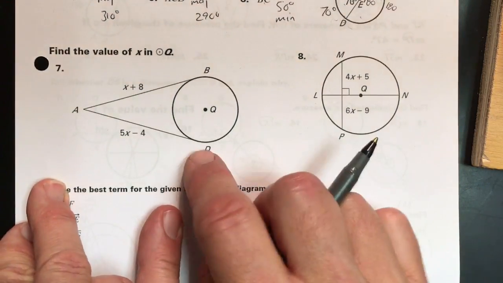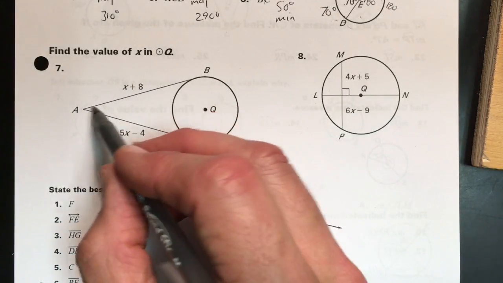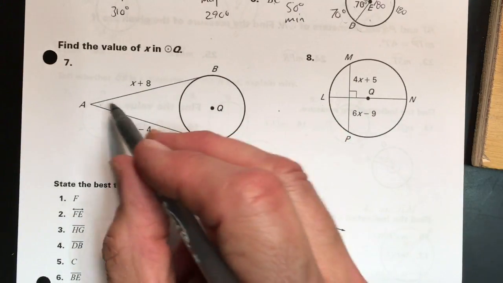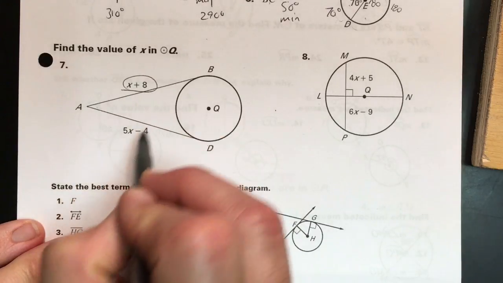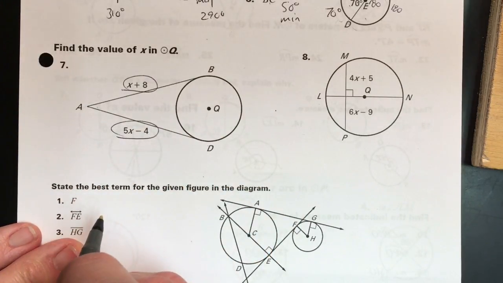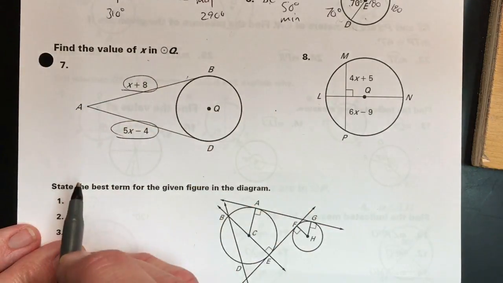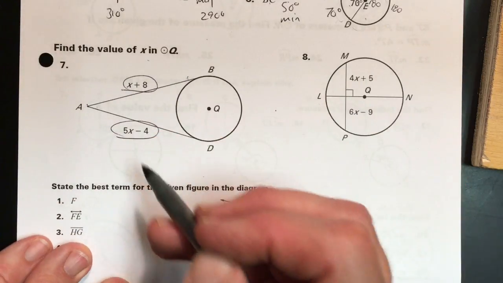For this problem, anytime you have two tangents that come from the same point, the point could be above the circle, but anywhere around it, you draw two tangents to both sides of the circle. The two tangent lines themselves, the x plus 8 and this expression, will be equal. That distance equals that distance. They're asking you just to find x. Sometimes they ask you to find the length, so I'll show you how to do both in this case.